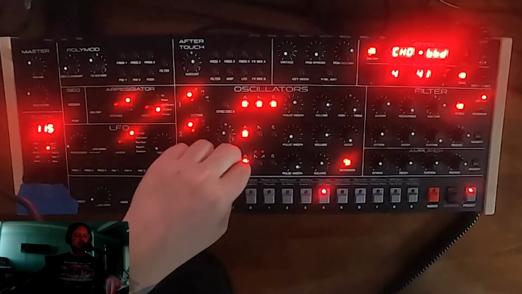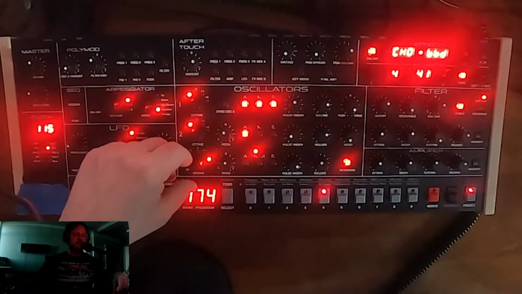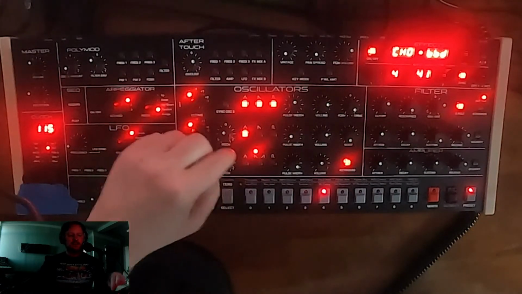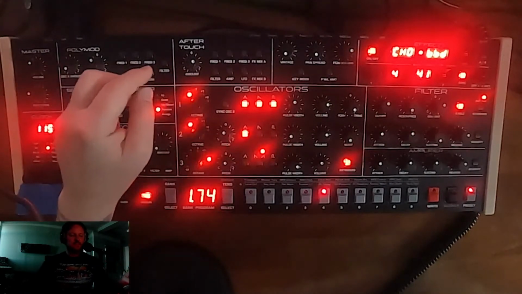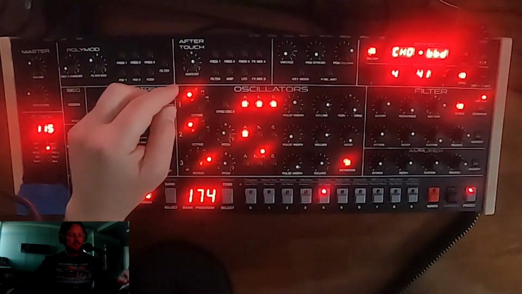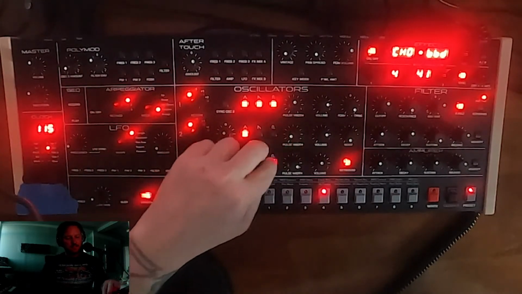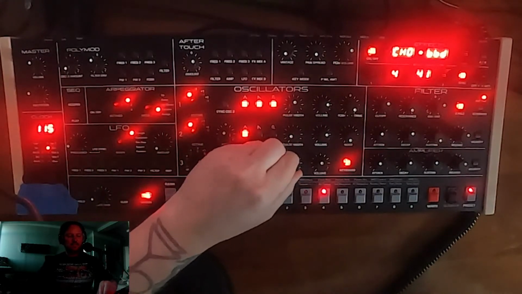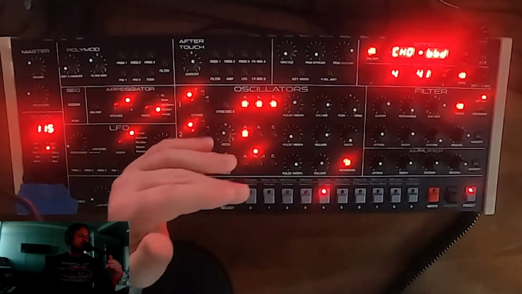I'm not liking the top timbre, so I'm going to just cycle through these. I think the regular sawtooth probably works the best.